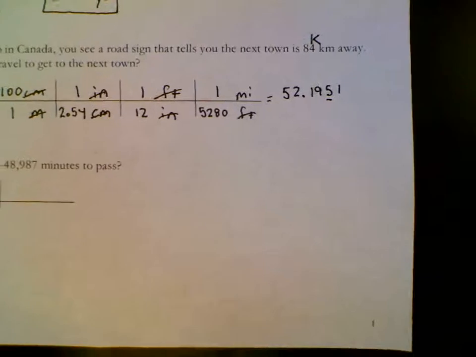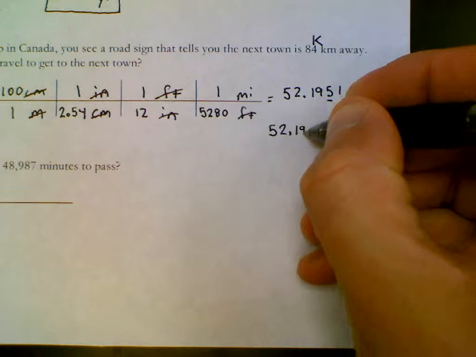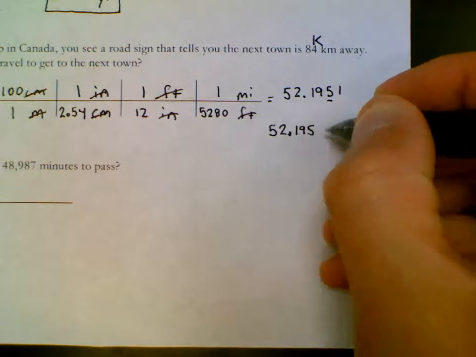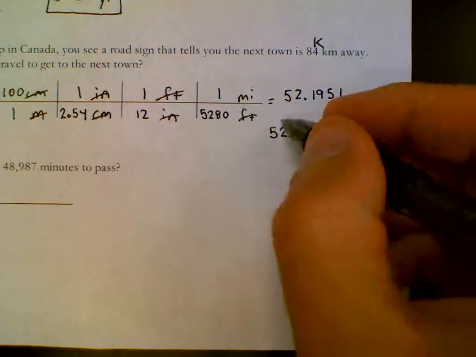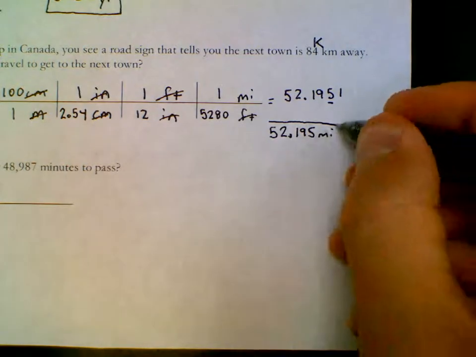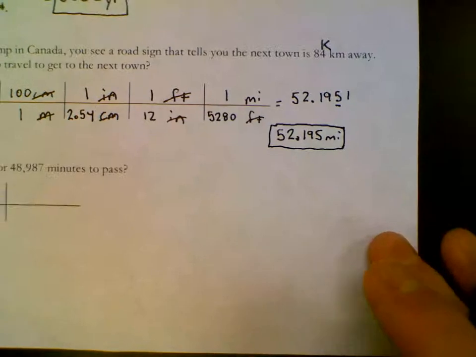So my final answer will be 52.195 miles. I know I'm using miles because that's the only unit left. That's a reasonable number. Our original number in kilometers was 84, 52, that's reasonable.